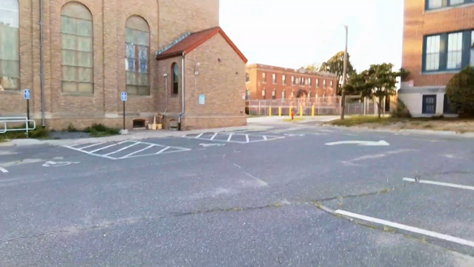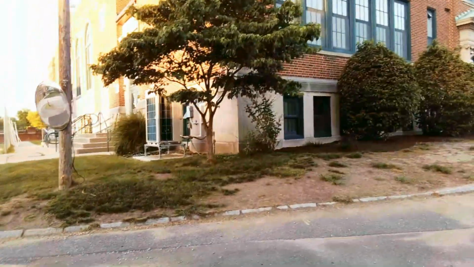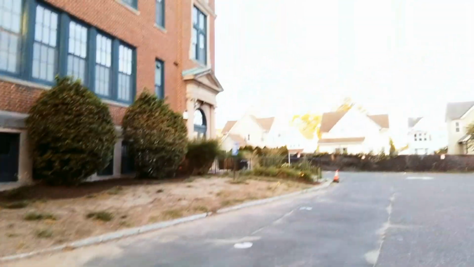Okay, and there's one more piece I can see in here. This is the convent. There's a cornerstone in the side of the school. It says 1930.